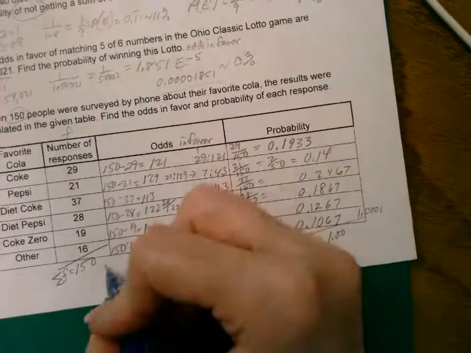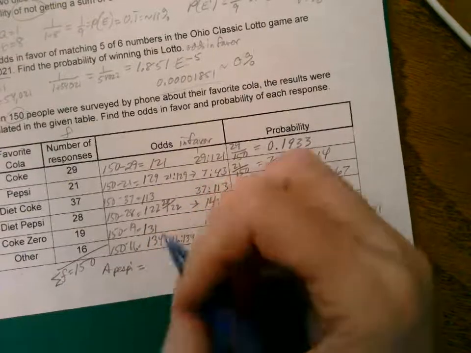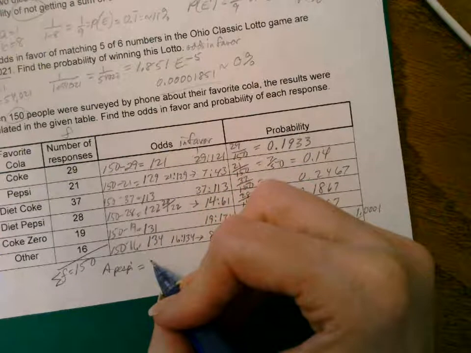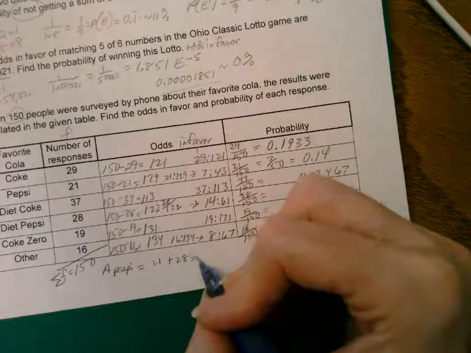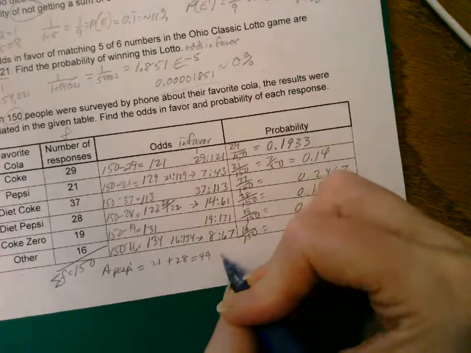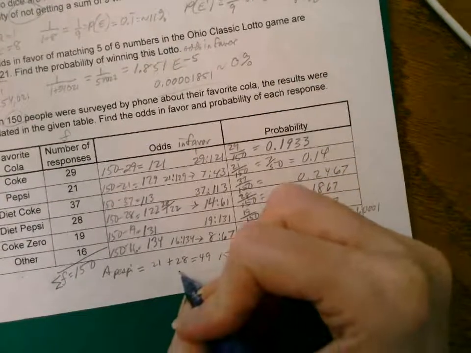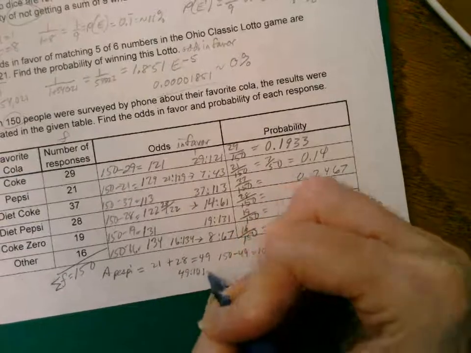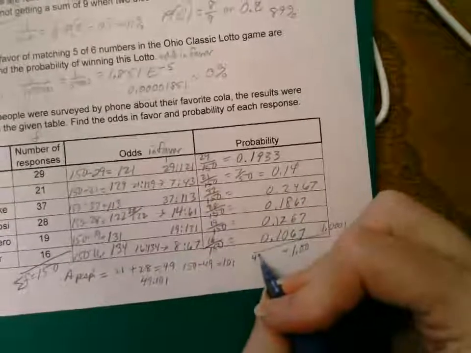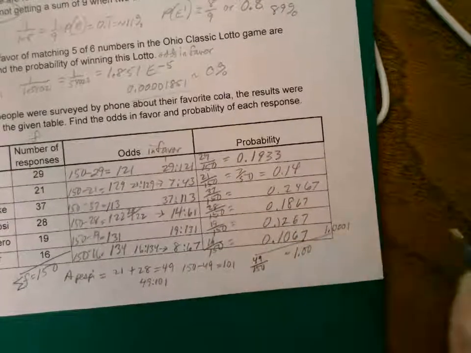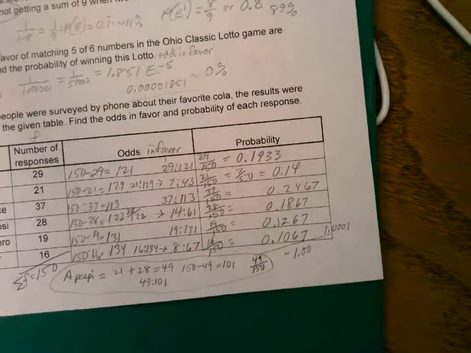In the homework, they're going to say a Pepsi product. In these, you're going to be adding frequencies. So for a Pepsi product, you have 21 for Pepsi and Diet Pepsi; add them together to get a new frequency. 150 minus 49 is 101, so this would be 49 over 101 for the odds in favor. For the probability, it'd be 49 over 150. So don't forget to add your different choices together on that one.